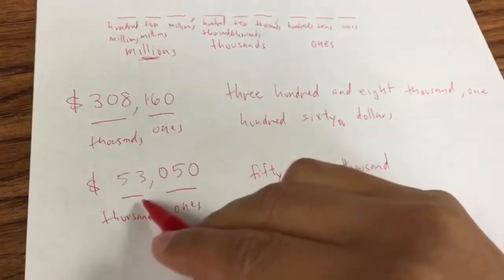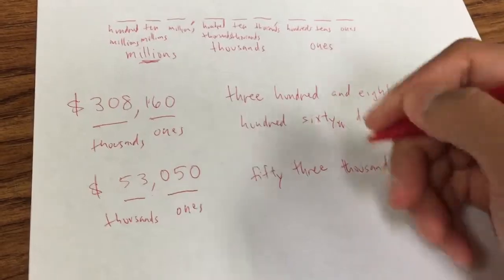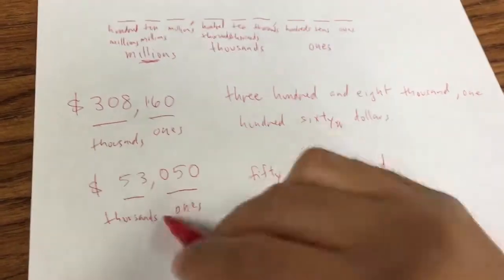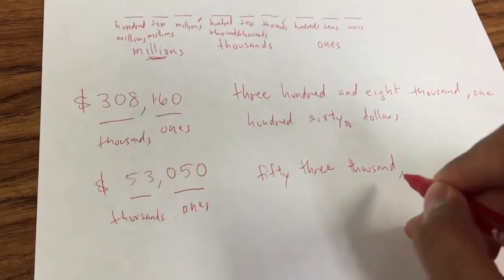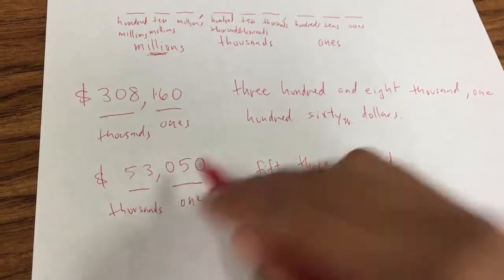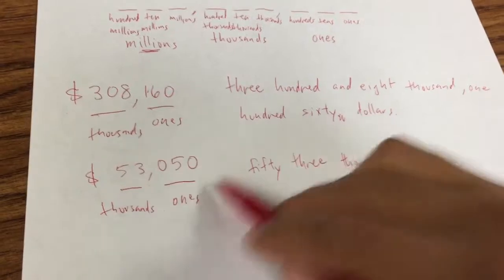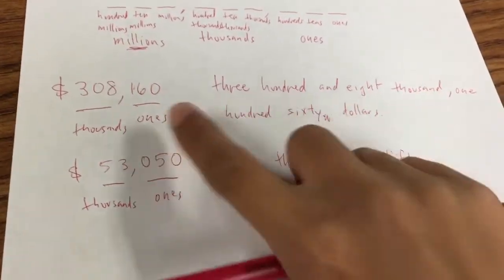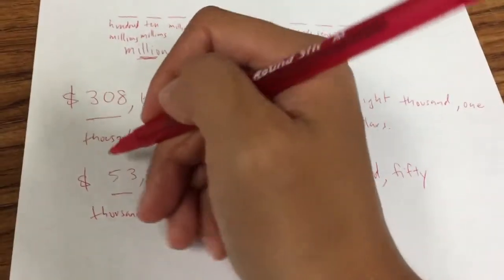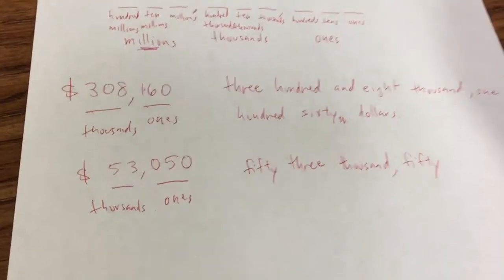53,000, and just like these are separated by commas, when you're writing in word form, you're going to put a comma, just like I did there. 53,000, comma, because that's what it says here, 50. And the cool thing about the ones is if you see at the end, 160, you don't have to say ones. The only time you have to say the place value is for the thousands and millions.